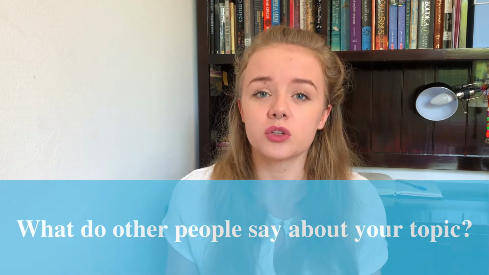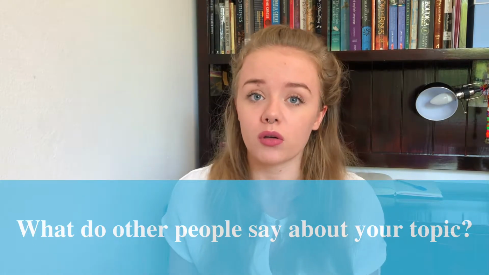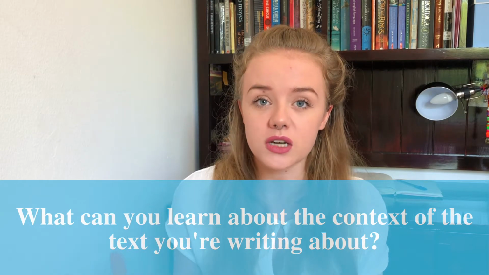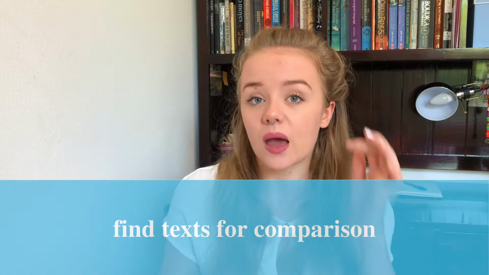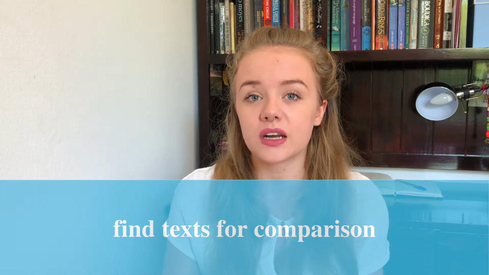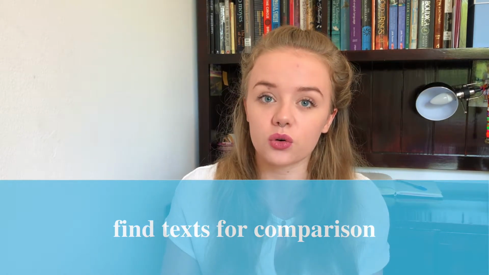Step 4, reading secondary texts. And this step is specific for coursework because you can't really go and do this in an exam. You'll want to find secondary sources, which basically means sources which talk about the text or the topic that you're going to be talking about. You'll want to decide whether you agree or disagree with these people. Your secondary sources will help you understand the context of the literature that you're writing about. They'll also give you different interpretations and understandings of that literature. This step might also include finding other novels, poems, or plays which have similar themes and ideas or styles to the text that you're going to be writing about.